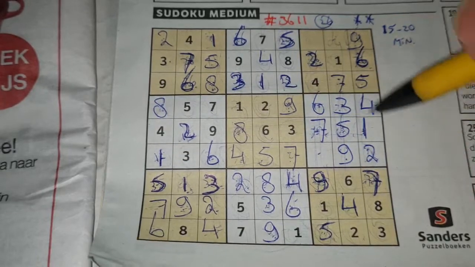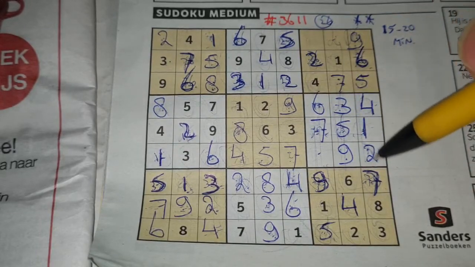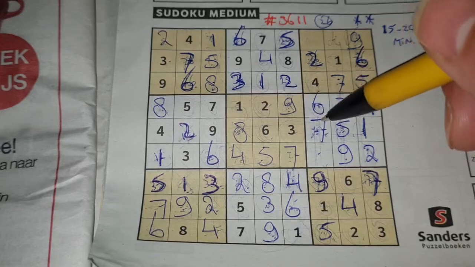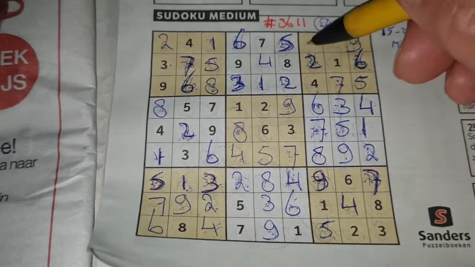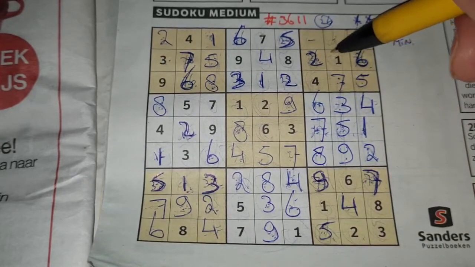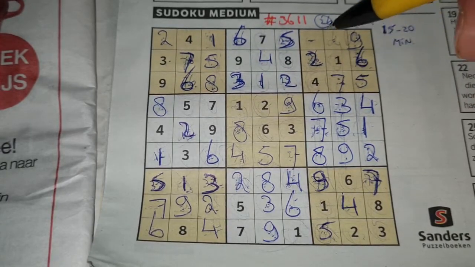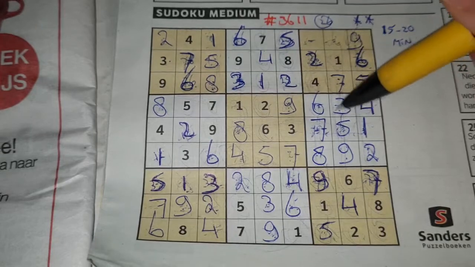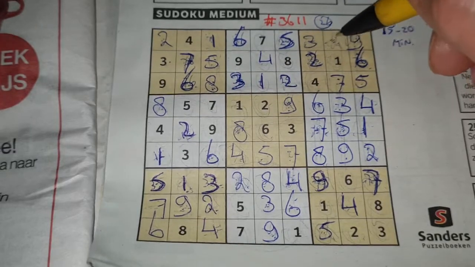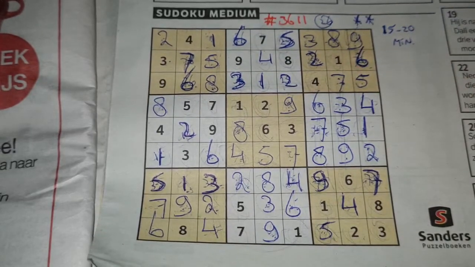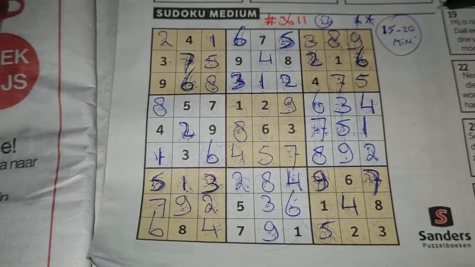1 box left in this big square for the number 1, 2, 3, 4, 5, 6, 7, the 8 is missing. 2 numbers left in this big square for the numbers 1, 2, the 3 is missing, 4, 5, 6, 7, and the 8 is missing. 3 and the 8. We see here 3, no 3 there. 3 should be here, and the 8 goes there. Finish in 40 minutes. Correct.